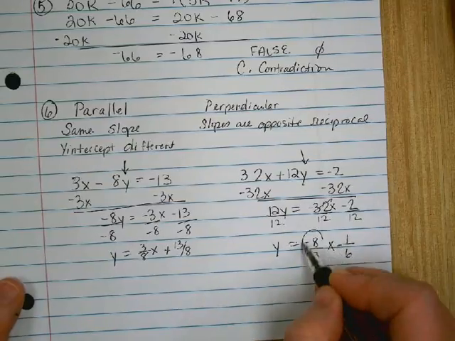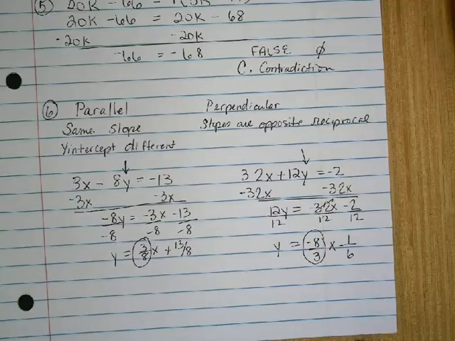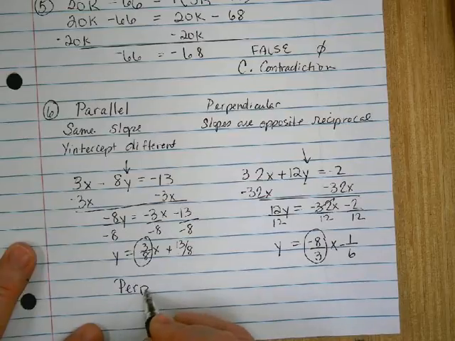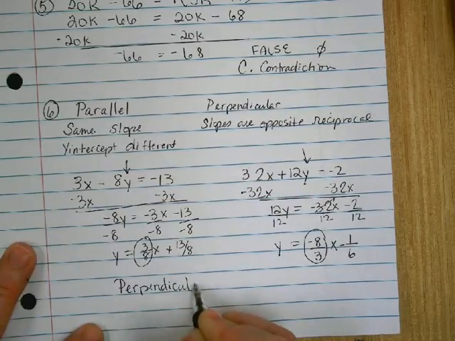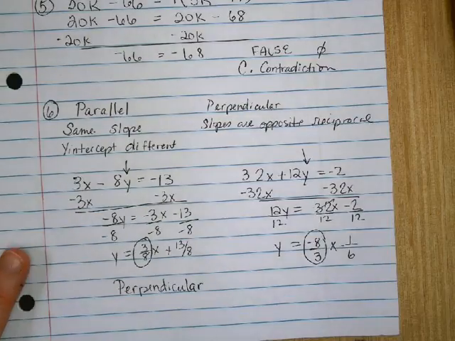So I need to compare the slopes. Well, obviously they're not the same. So look a little bit closer and determine if you think they are opposite reciprocals. Are they opposite reciprocals? Yes. So that means these are perpendicular. And that is answer choice B.